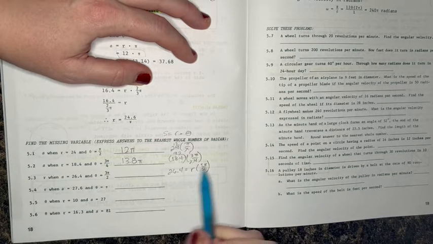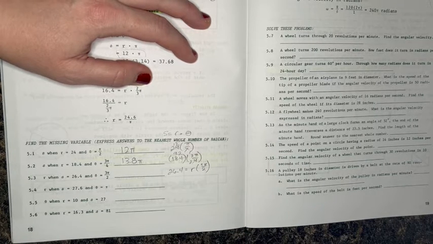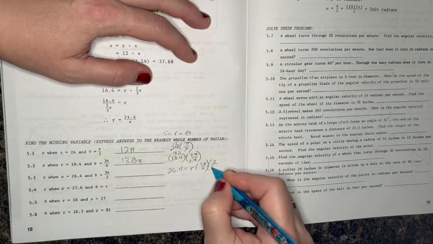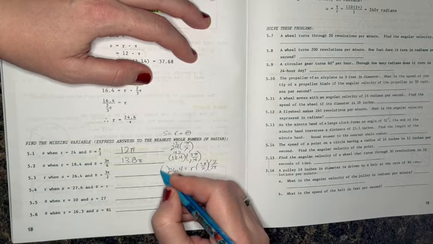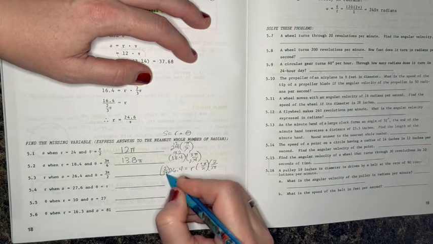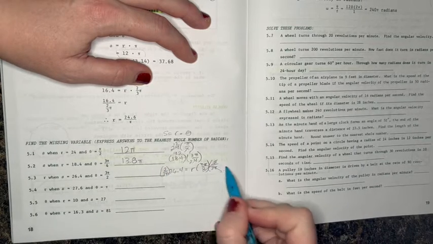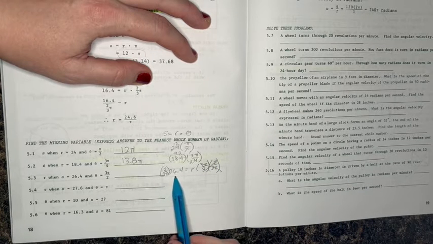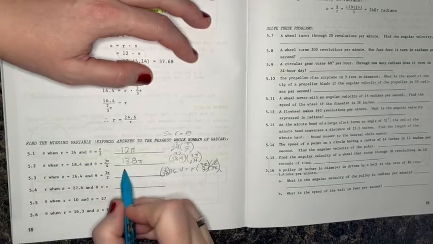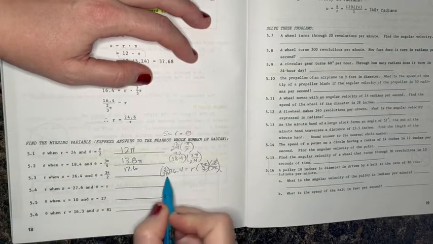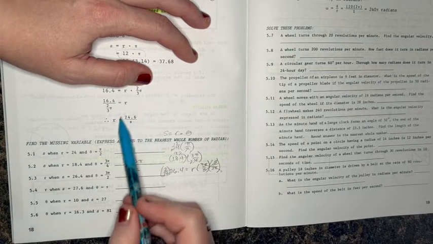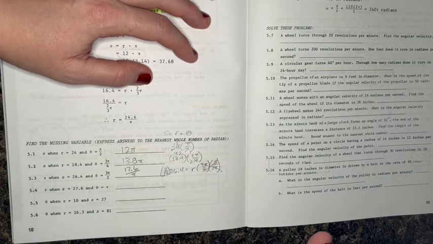So how do we move a fraction around? Well, we multiply both sides by the reciprocal, right? So it's going to be 2 over 3 pi. This is going to be multiplied by 2 over 3 pi. Okay, these cancel, and we're left with our R. So 2 times 26.4 divided by 3, we get 17.6 over pi. Okay, they left theirs over pi, so I'm leaving mine over pi.